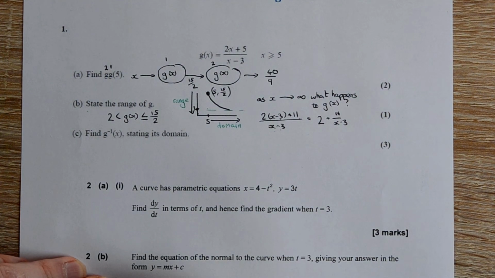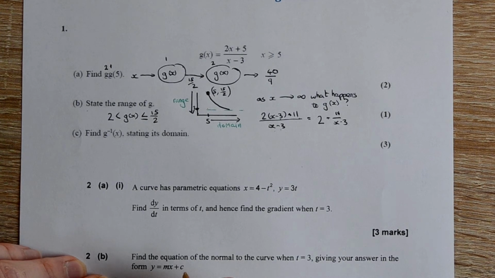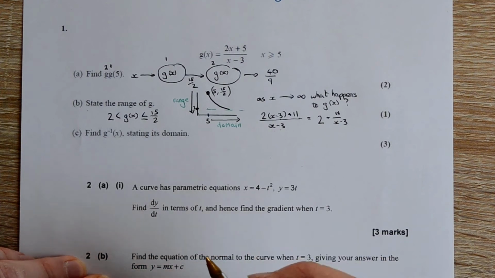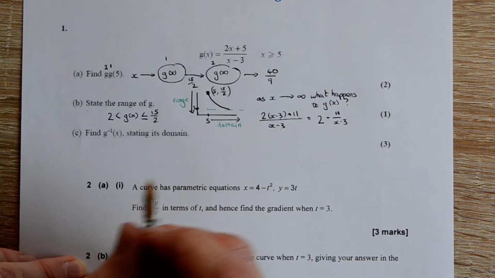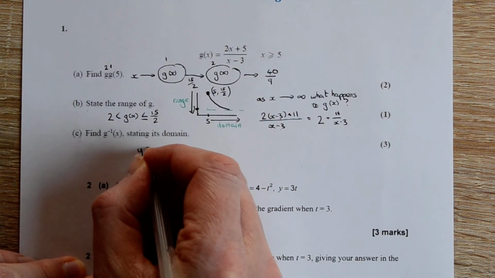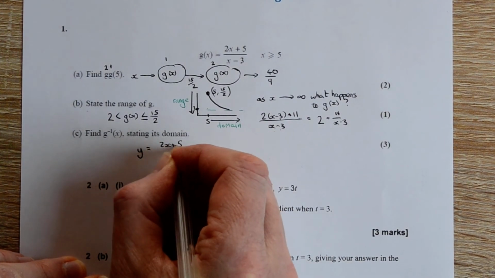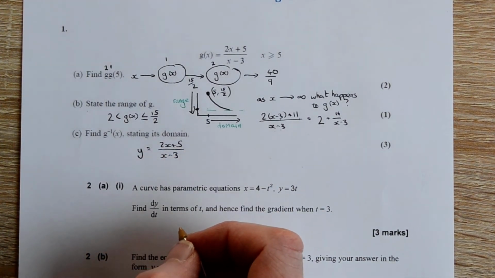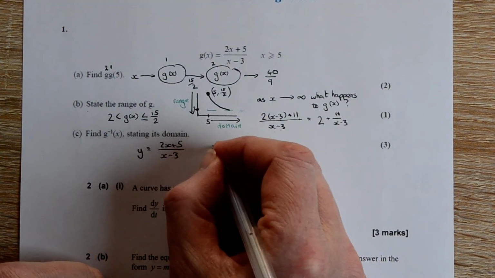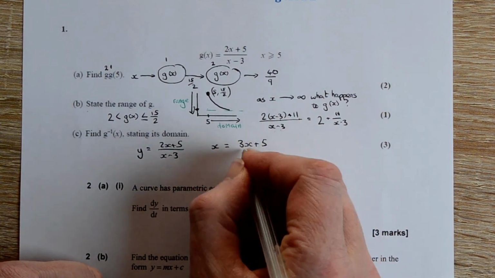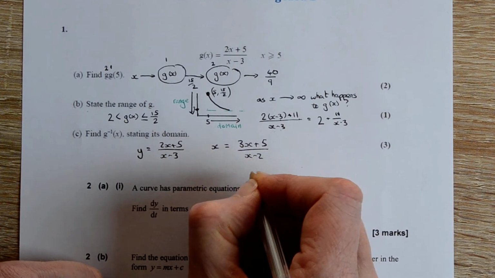Last part, finding the inverse function. This is actually a GCSE level question. It'd be a very hard GCSE level question, but it is work that you covered then. And to find the inverse function, we set y instead of g of x as equal to our function. Then we rearrange the equation until we've got x as the subject. And what we end up with is, and you can look at the solution if you want to know how I got there, we get that.